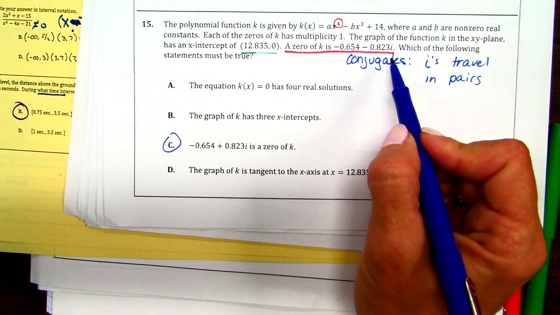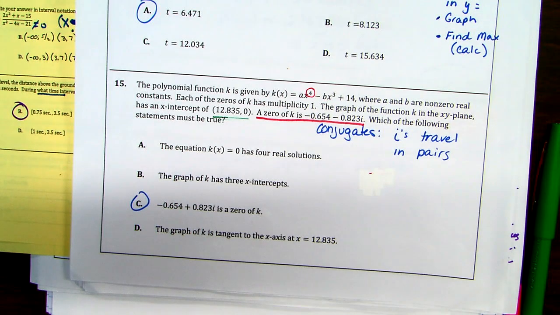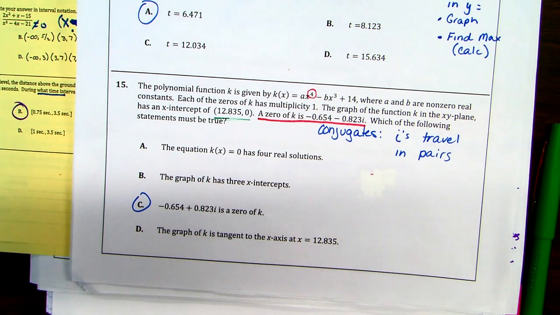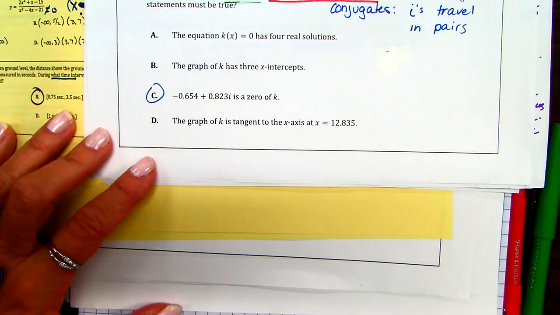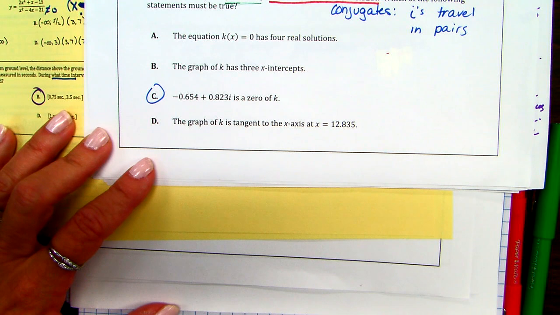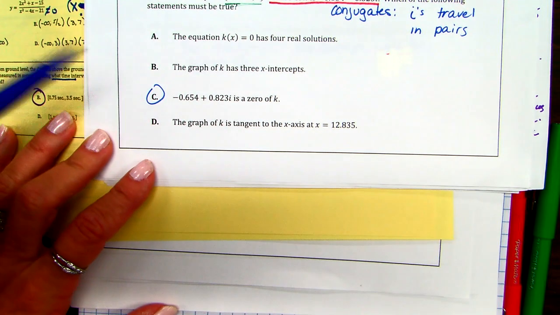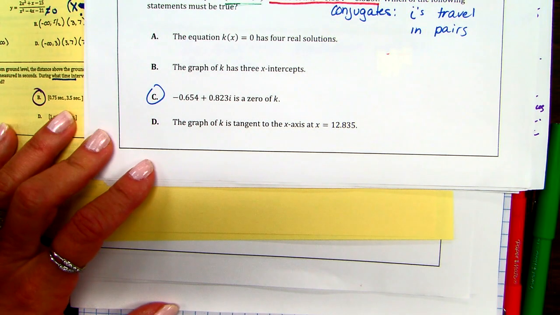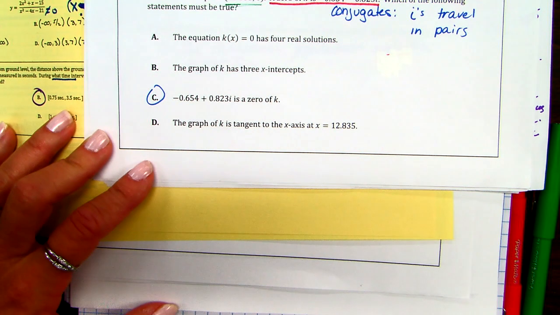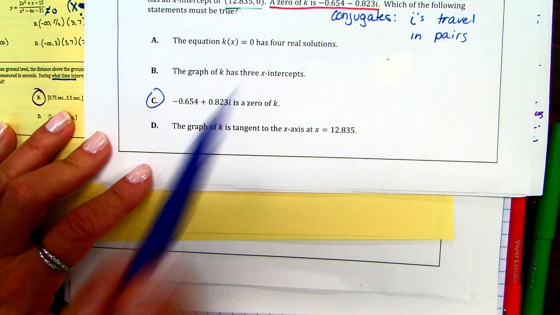Imaginary numbers, we don't see them on our normal xy plane, okay? So 2 of them are imaginary, 2 of them are real. We only have 2 x-intercepts. And I don't even know what this last one is, okay? So it's not even something we talk about. But number 15 on your test is exactly like this. So if you get 15 wrong, that means you were not paying attention during this review because it's a freebie. There's no work to show. It's just remembering.